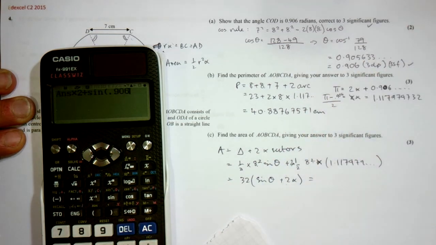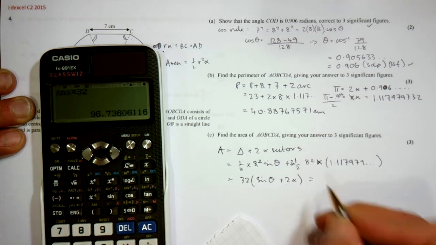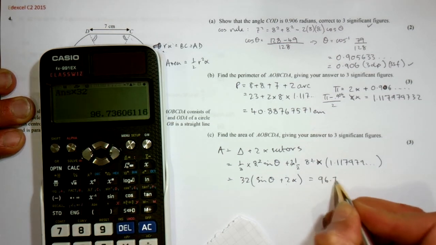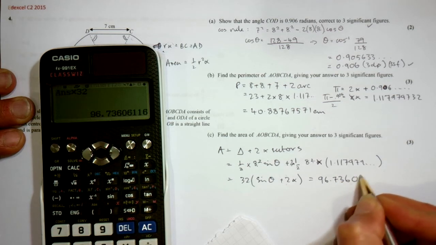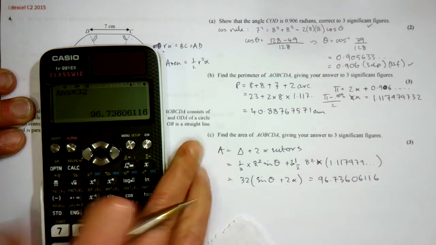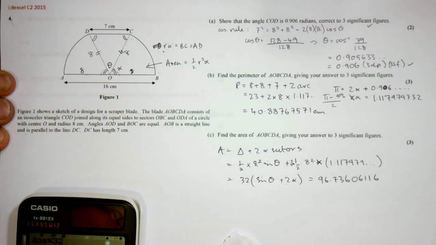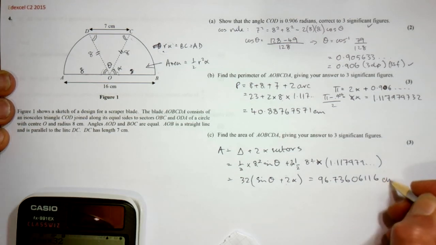That's equal to, times by 32, 96.73606116, and that's in centimetres squared.